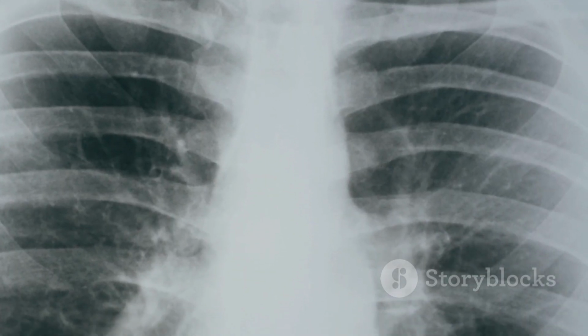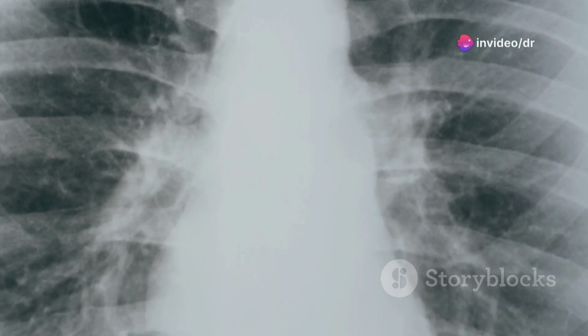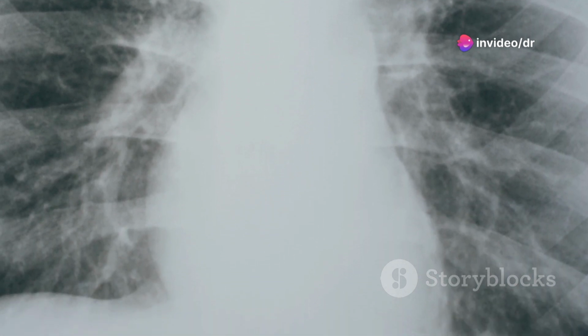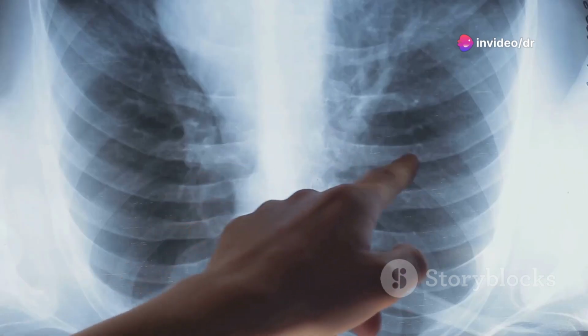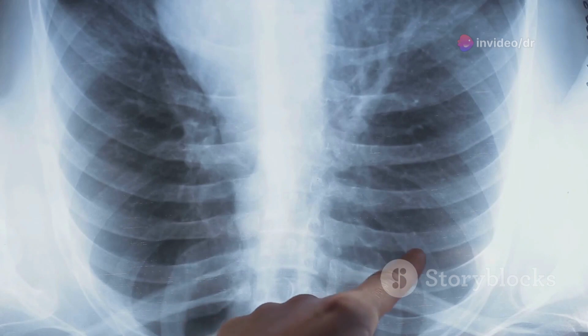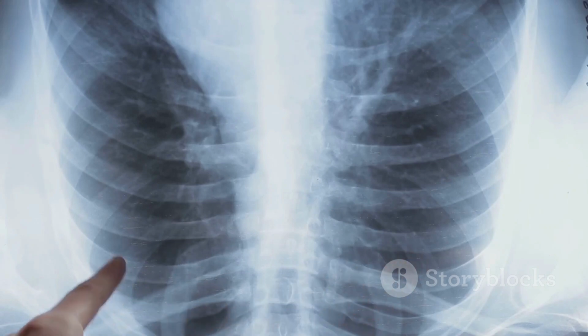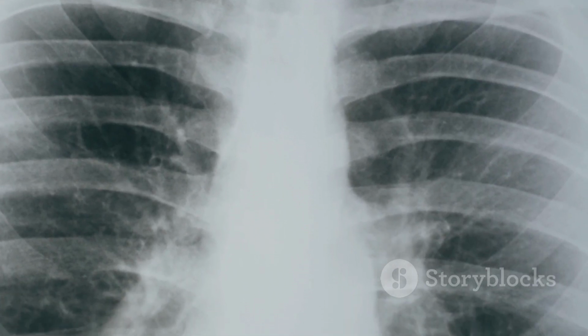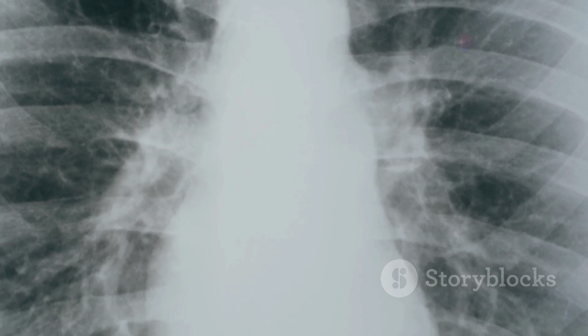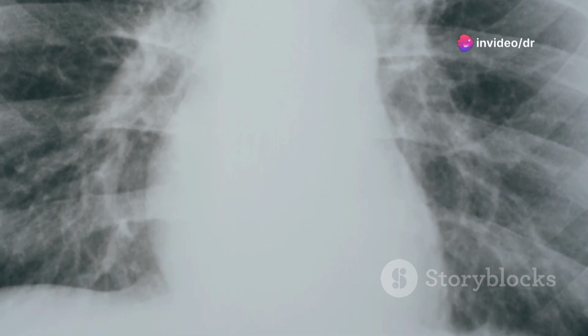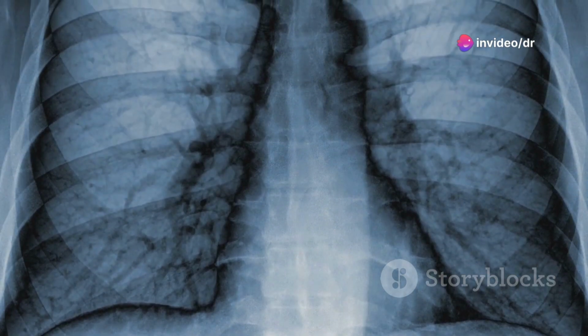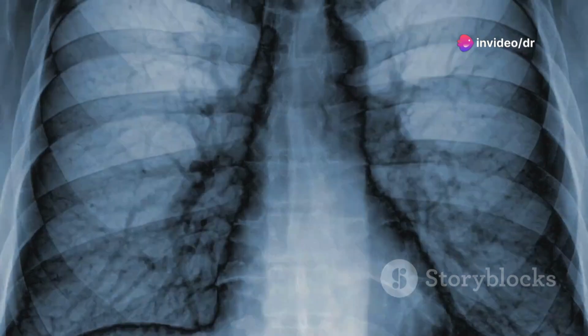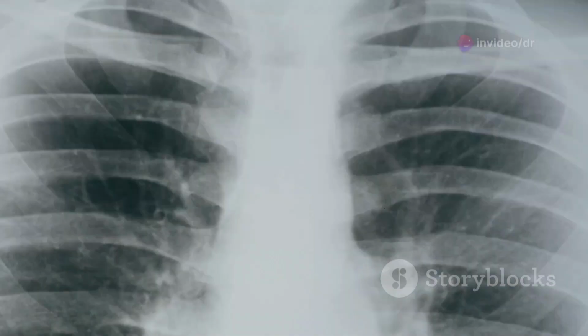When looking at a chest X-ray of a patient suspected of having TB, there are several key features to look for. The most common is the presence of infiltrates or shadows, which are usually seen in the upper lobes of the lungs. You might also notice cavities, which are hollow air-filled spaces within the lung tissue. These cavities can sometimes be quite large, and they are a hallmark of pulmonary tuberculosis.